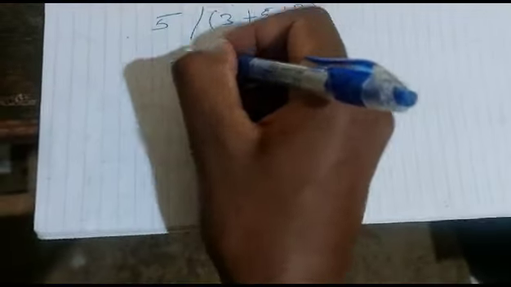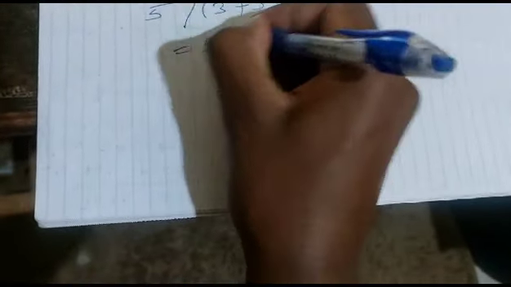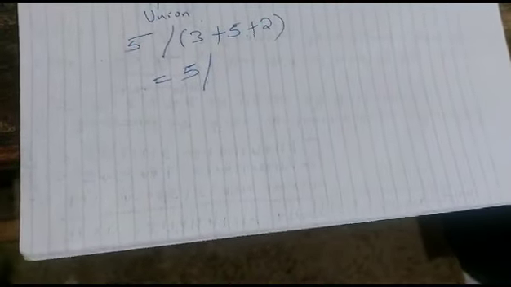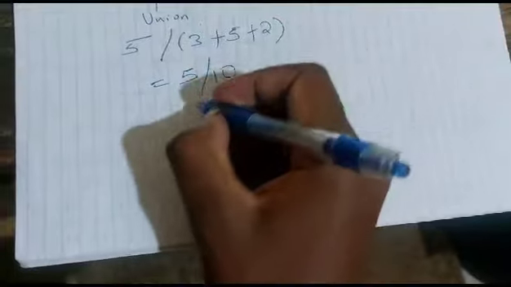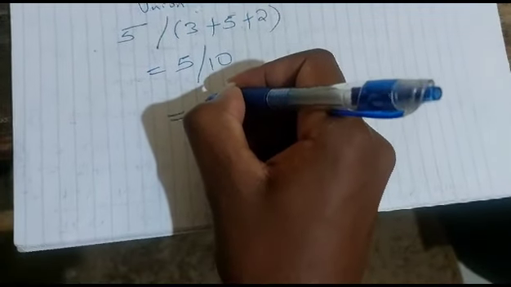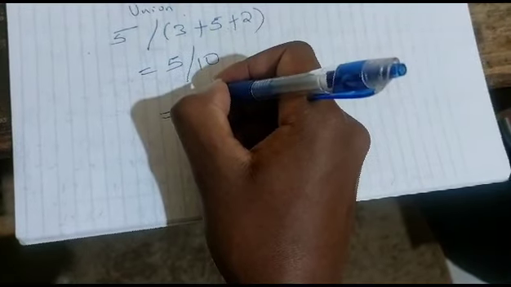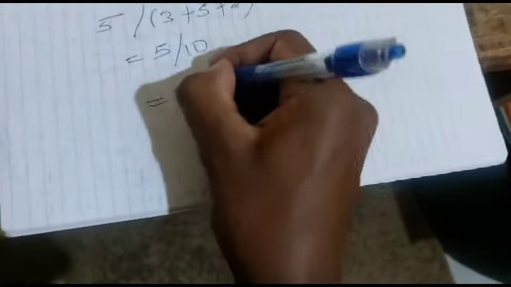So our Jaccard similarity will be 5 divided by 3 plus 5 plus 2, which is 10. So 5 over 10, which is half, which is 0.5. That is the Jaccard similarity.